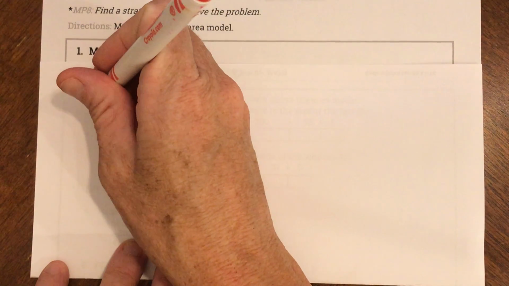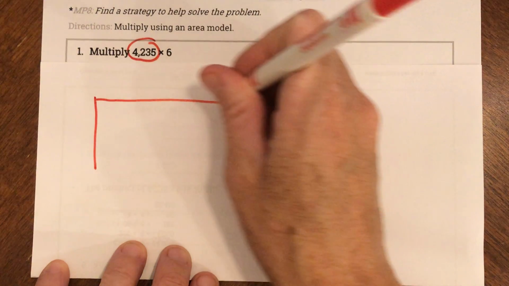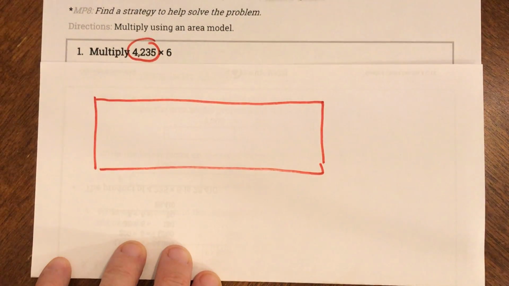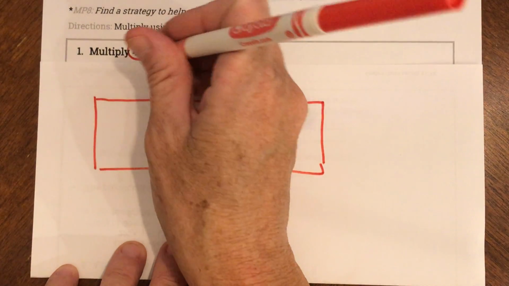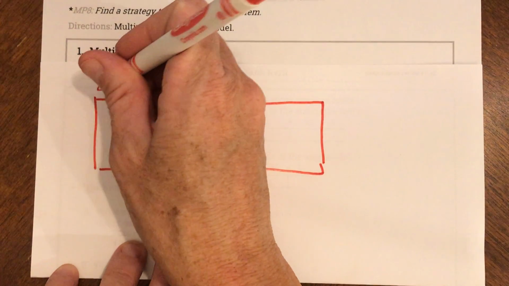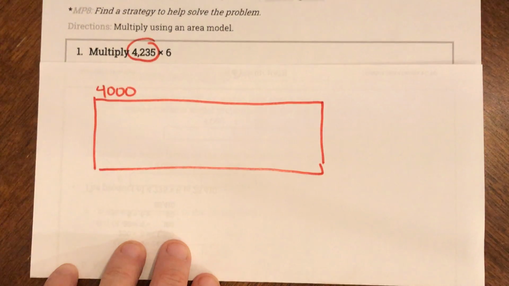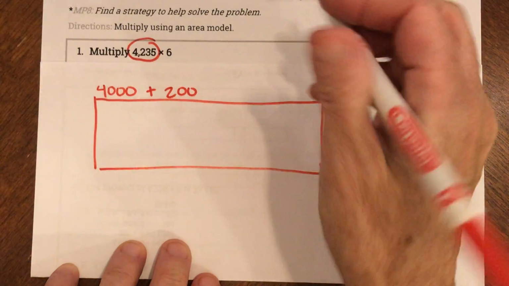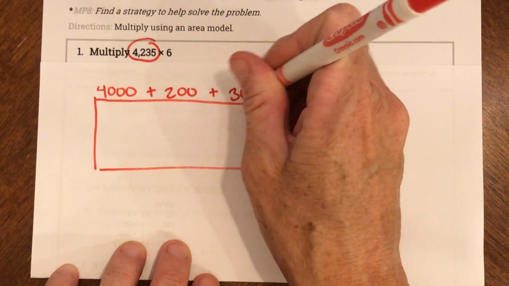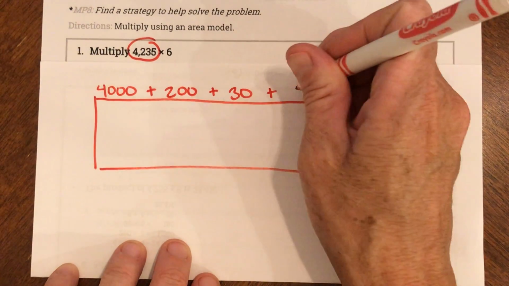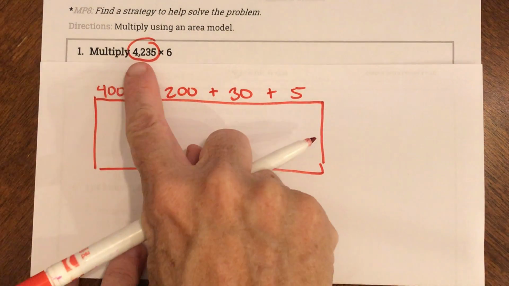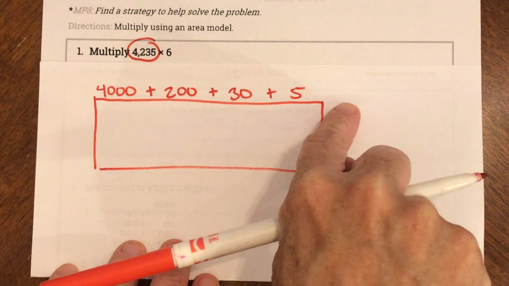So I first need to draw the area model, which is just a rectangle, right? If I break this up, I have a 4 in the thousands place, so 4,000 plus 200, because it's a 2 in the hundreds place, plus 30, and plus 5. That's what I did there, I broke this up in expanded form.